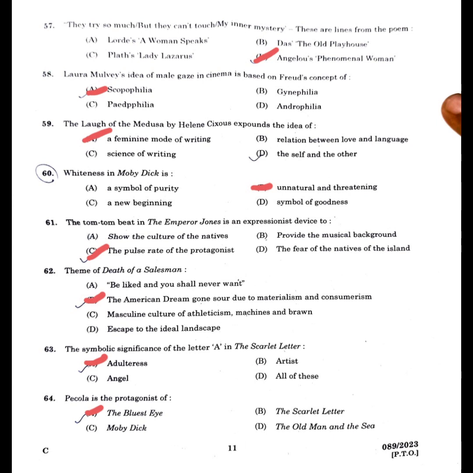And question number 58. Laura Mulvey's idea of male gaze in cinema is based on Freud's concept of scopophilia. Scopophilia is the pleasure in looking, a curiosity which Freud considered a partial instinct innate to the childhood process of forming a personality. So, the pleasure in looking. So, that is the same in male gaze too.